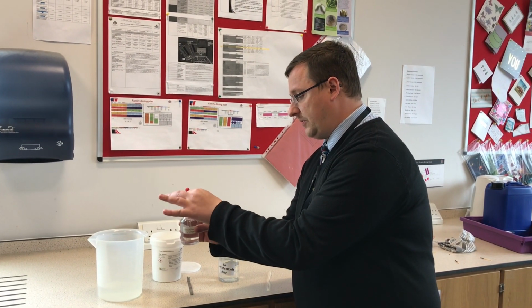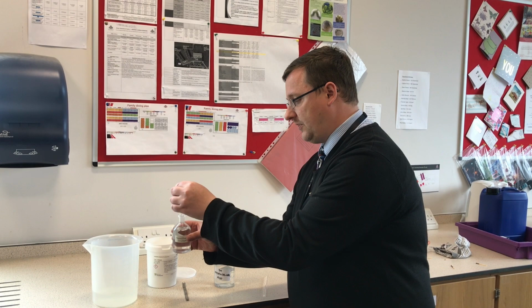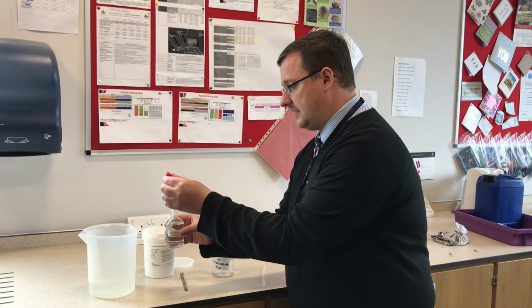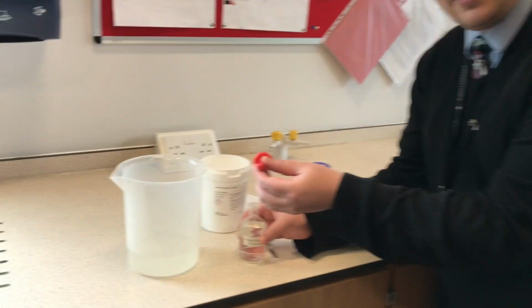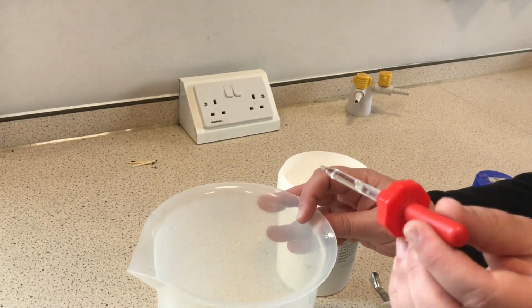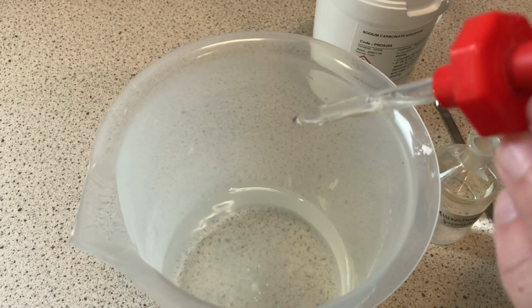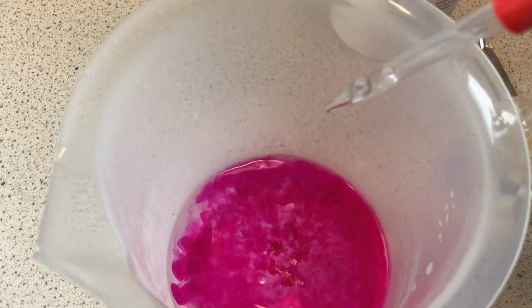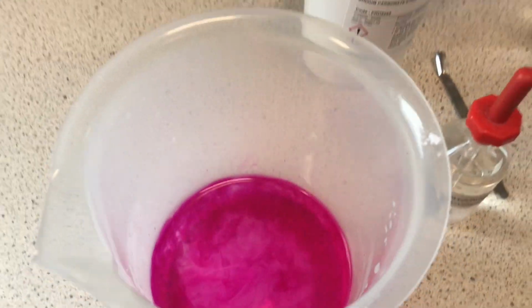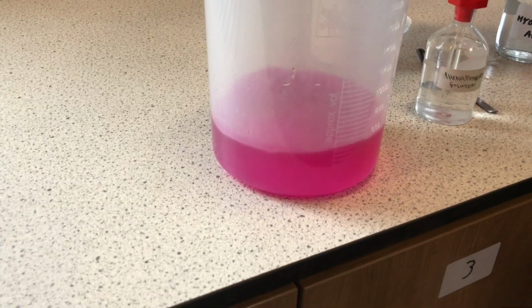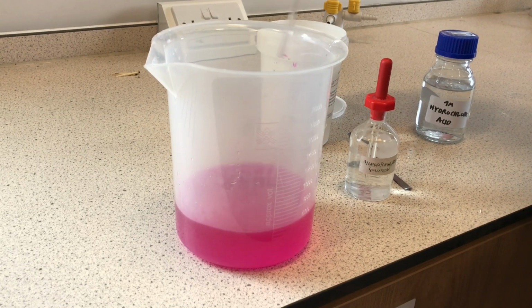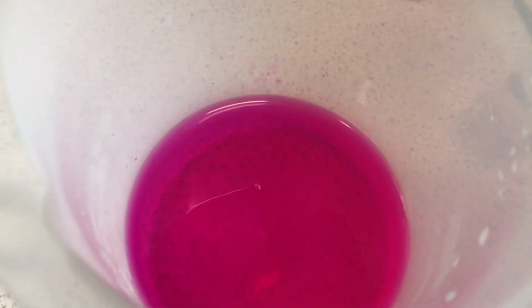I'm going to squeeze the top of our little stopper and get some phenolphthalein into the end of it. Come a little closer, have a look. And as I drop it in, you will see it goes a lovely pink colour. And if I stir it up a little bit more, we get that beautiful pink colour that phenolphthalein does when it comes across an alkali solution.